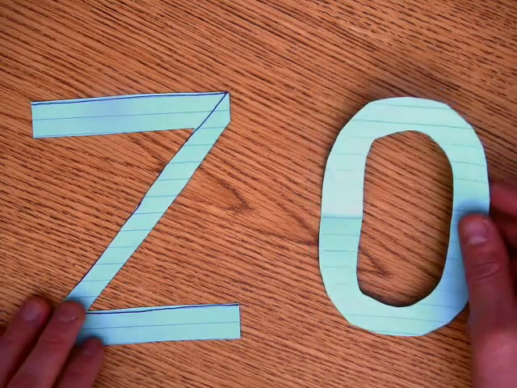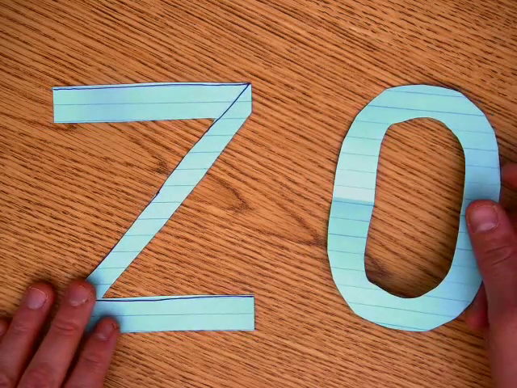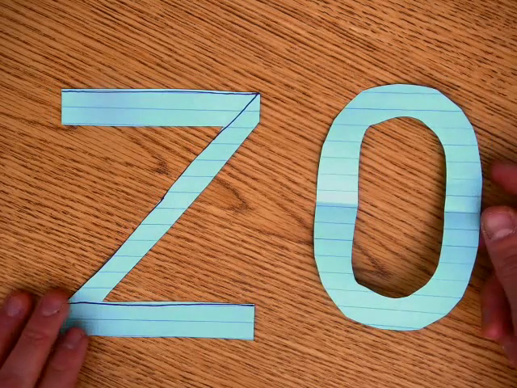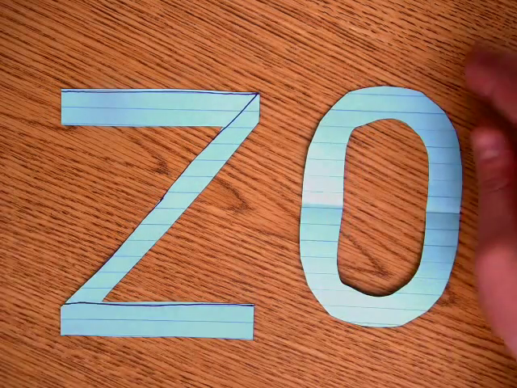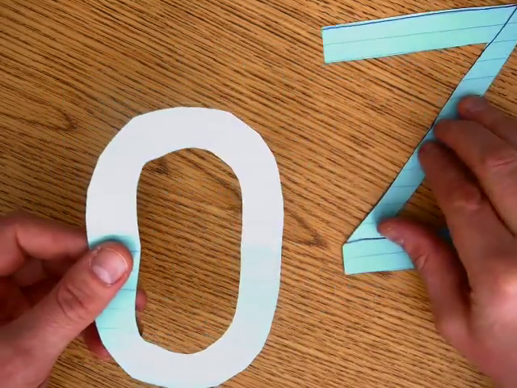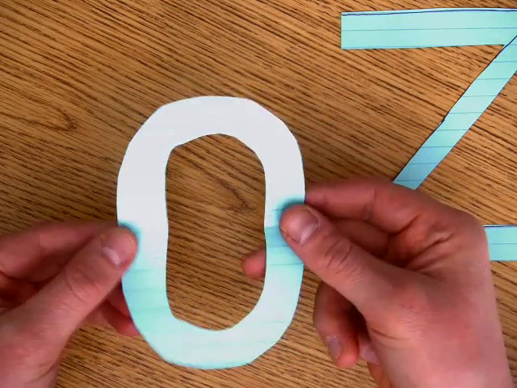Okay, so we had the question come up about whether or not a Z had a line of symmetry in it or not. So we're going to do just a little demonstration to demonstrate if a Z has a line of symmetry. So first, before I do that though, we're going to do a letter O. So I have a letter O here, okay?